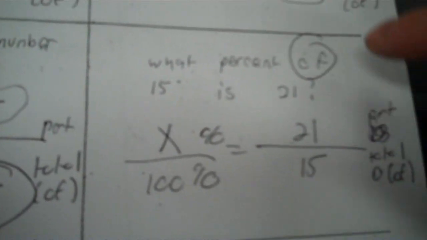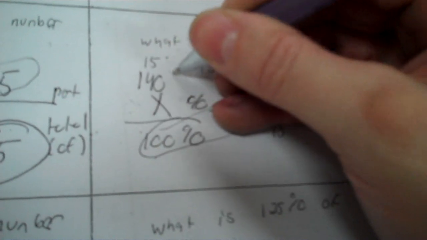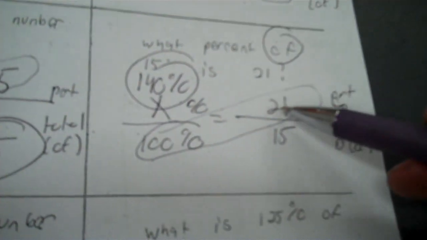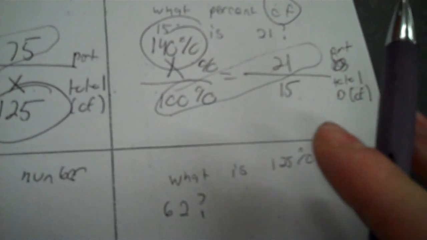You have to look after the word of, you see 15. 15 is the total. So I take 100 times 21 divided by 15. 140. Now, you get a percent higher than 100, which makes sense, because if you get 21 out of 15 on a test, that's higher than 100, so 140 makes sense.